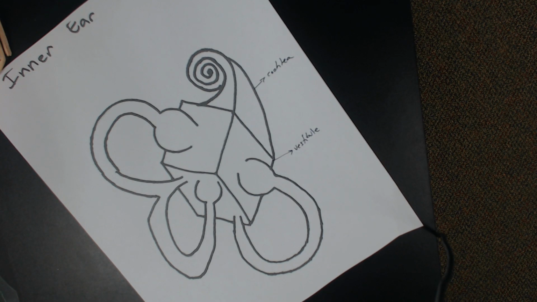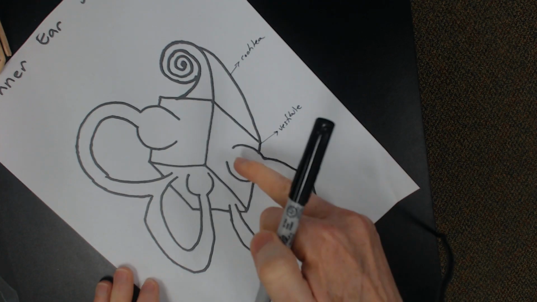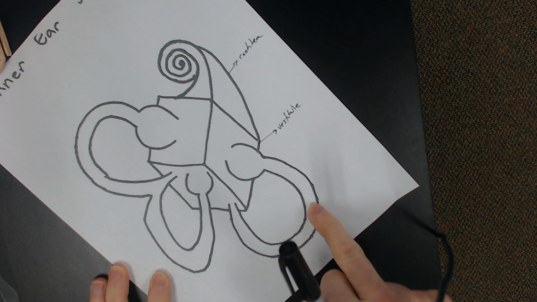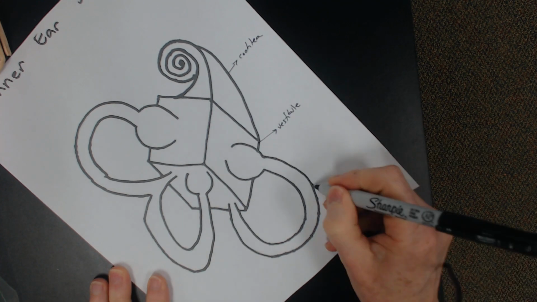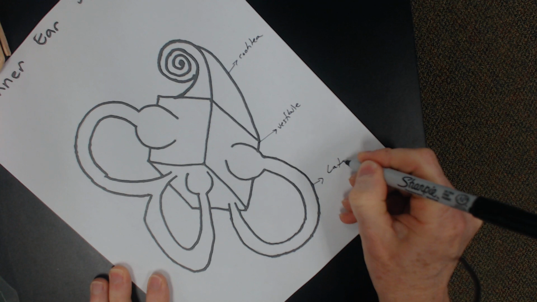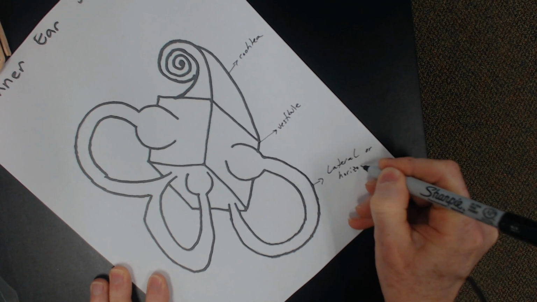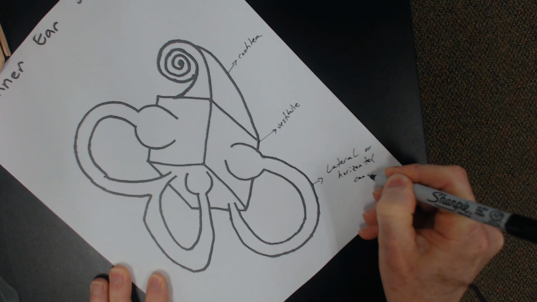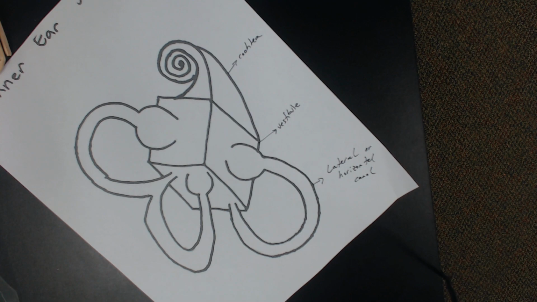Okay, and then you have this one semicircular canal that comes off the side of the box and connects back to the back of the box. Does anybody remember what that one's called? Right, you can say lateral or horizontal canal. Okay, it's lateral because it's coming off the lateral side.